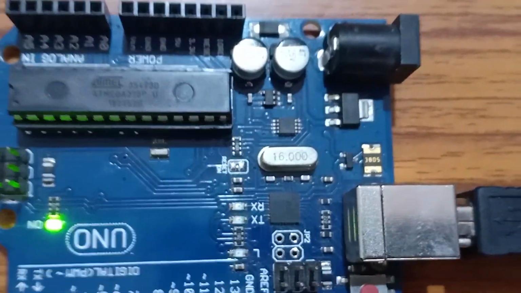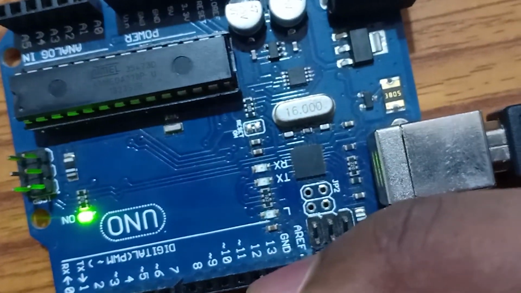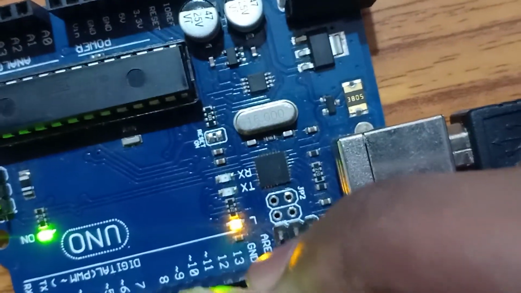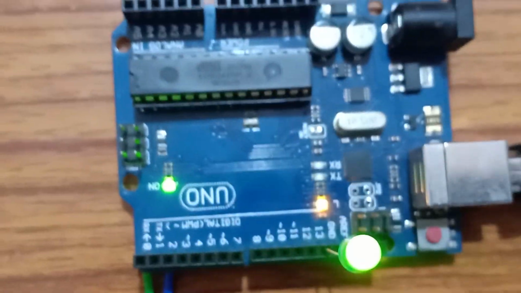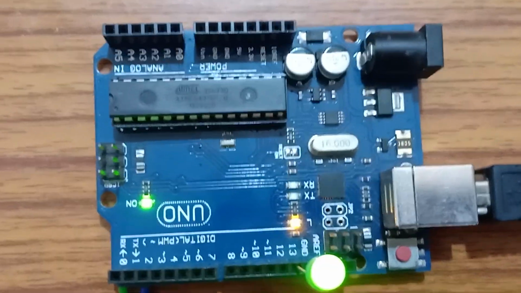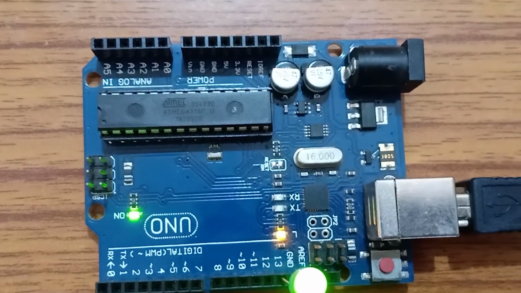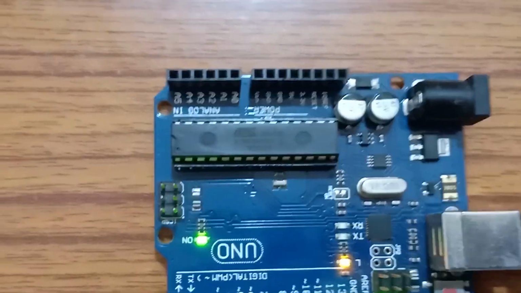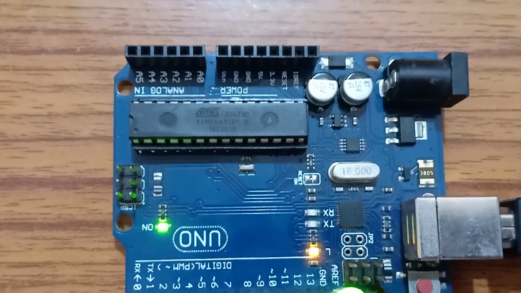As I said, the internal or default LED that is present on the Arduino is connected to digital pin 13. You can see in the video that one more LED on the board is blinking along with the LED which we connected to digital pin 13.